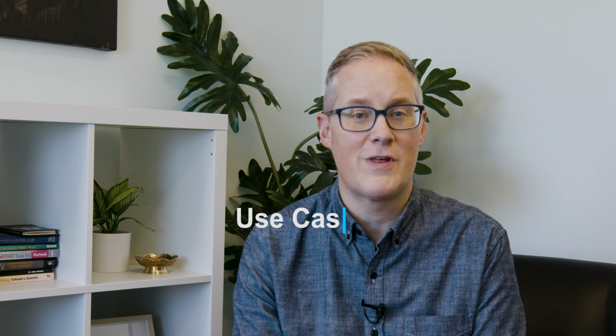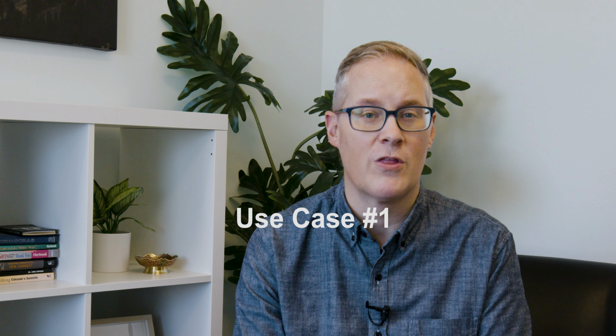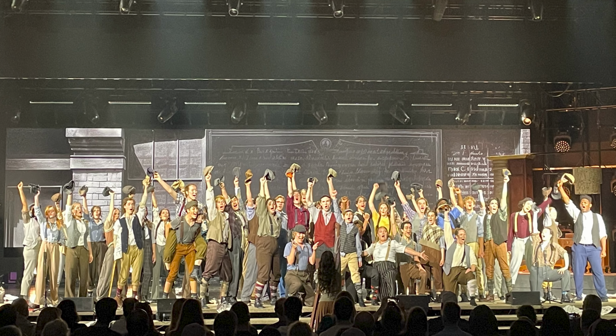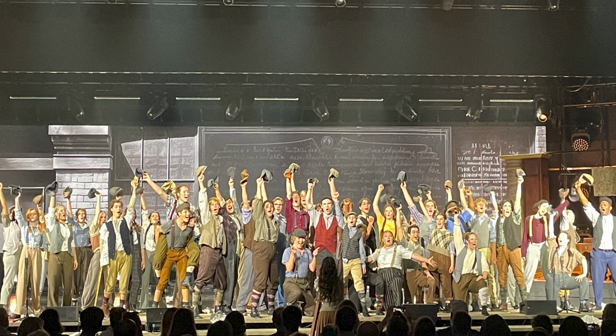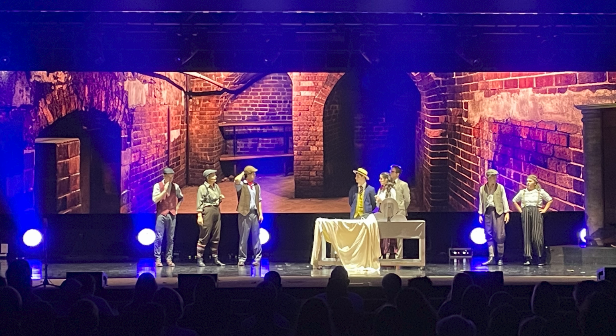Okay, now let's dive into a few specific use cases for AI in design. For the first use case, I was recently in charge of building and running backgrounds for a theatrical production of Disney's Newsies. This particular production took place in a church, and since they have a huge LED backdrop screen, I used Midjourney to generate backgrounds for the different scenes.